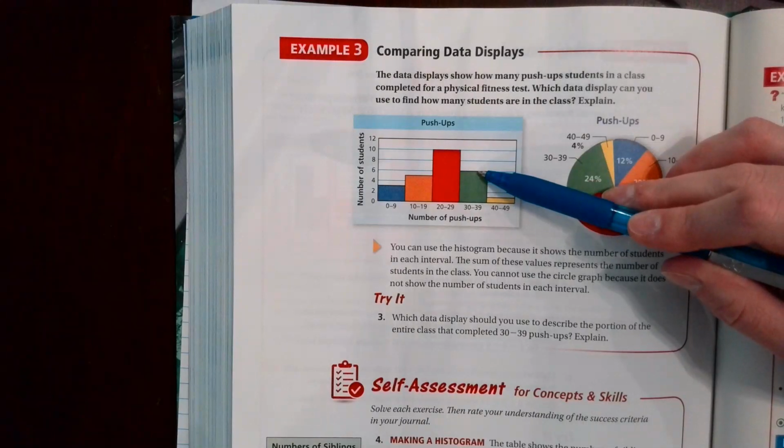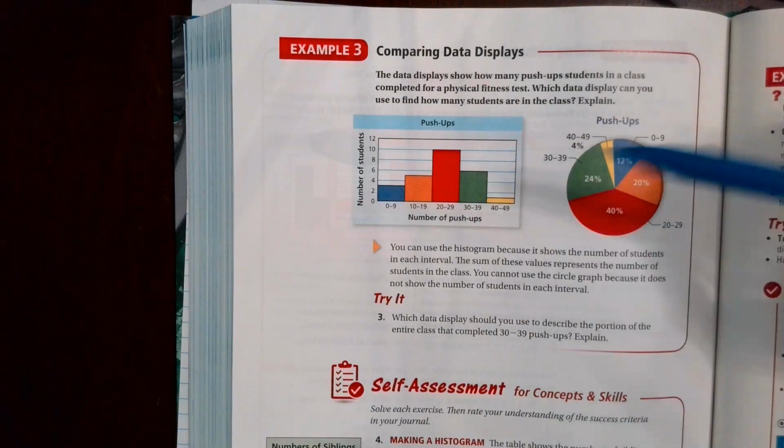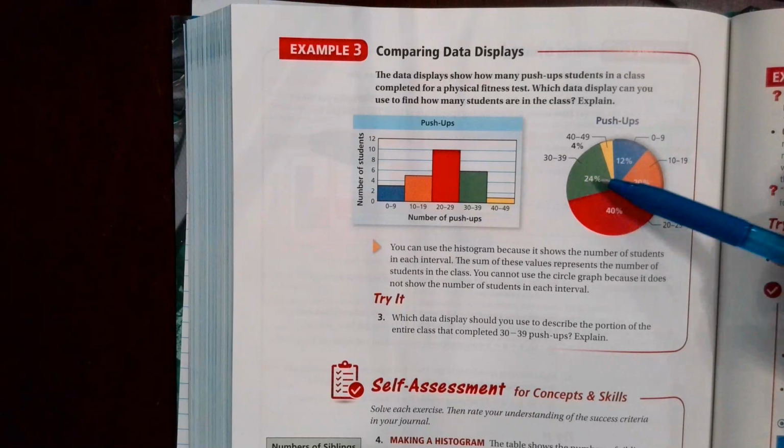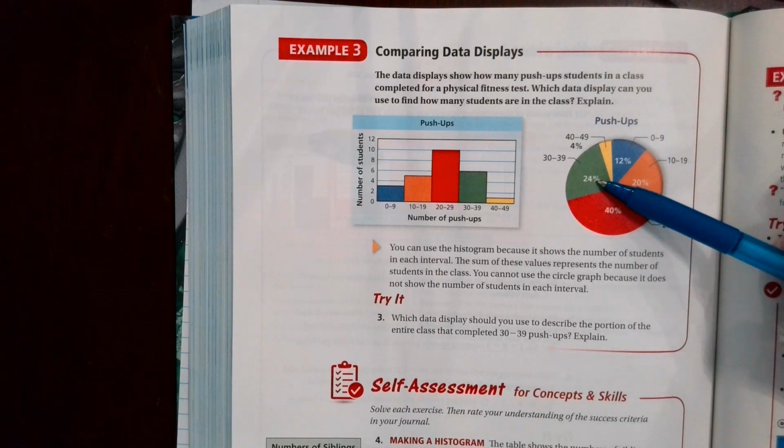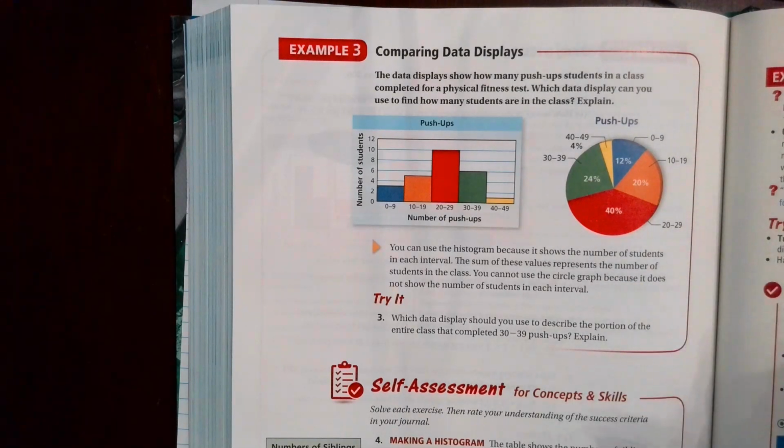Well, that might be all the class. That might be half the class. You don't know. But here you can see that it's actually 24%. So you would use a circle graph here and get 24% to compare a part to a whole.